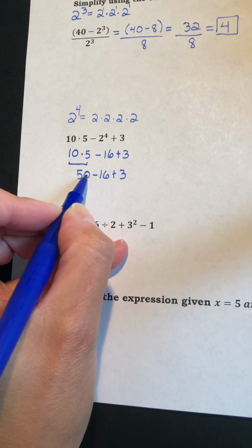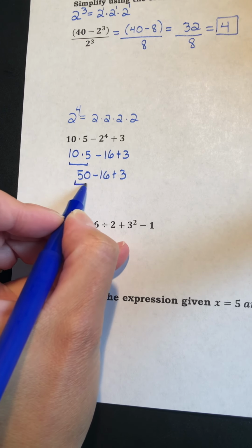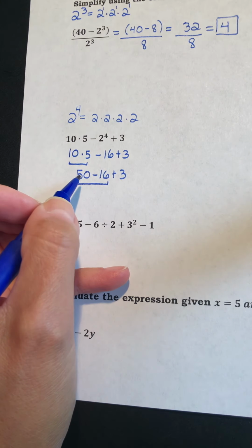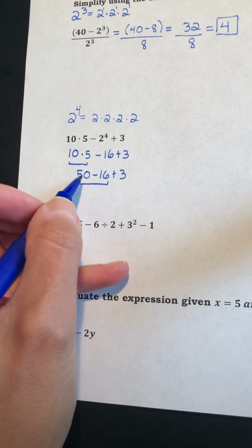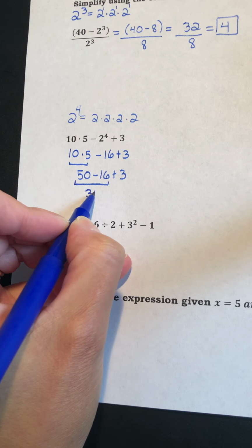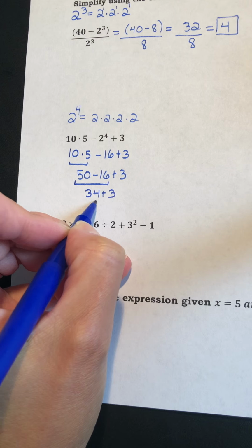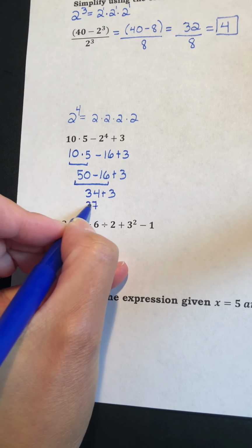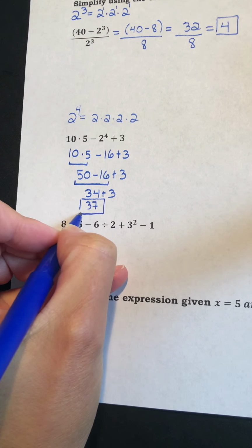But because they have the same importance level, I have to perform the operation on the left first. I always go left to right. So I know that 50 minus 16 is going to give me 34. So this is going to be 34 plus 3, which is going to be 37. Okay, so hopefully that makes sense.